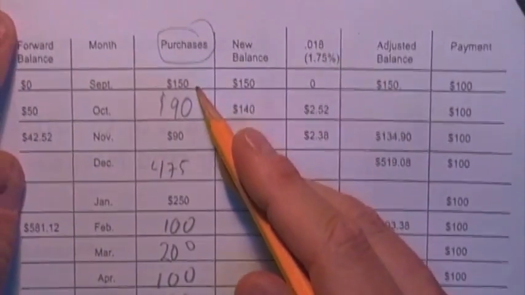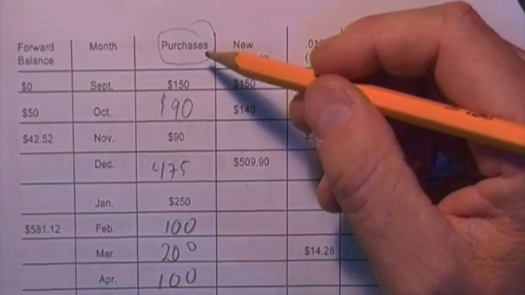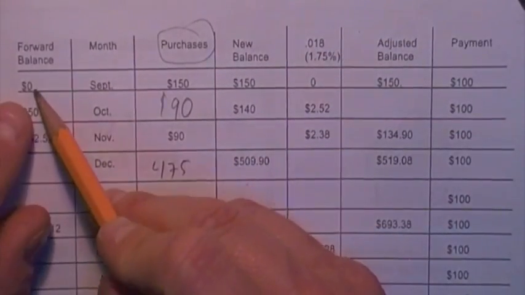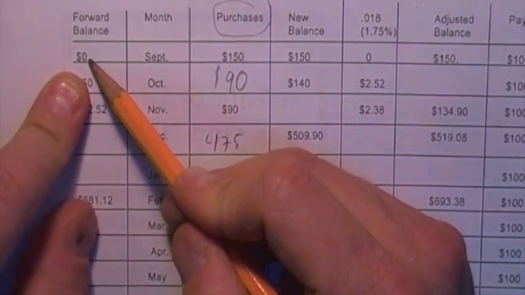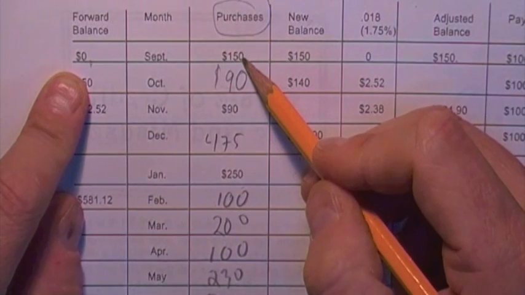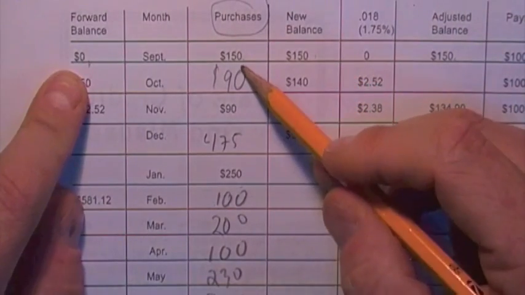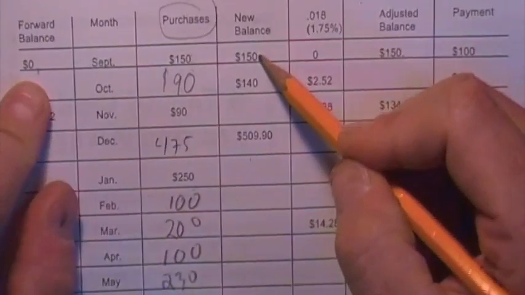that she purchased. Okay, that's all in the purchases column, and we got that from the front page where it told us how much she spent. Now look here. Since the credit card was new, she didn't have any debt already on the card. Then she put $150 on there. So she dug a hole of $150. That was her new balance because how much she had on it plus how much she purchased makes that.